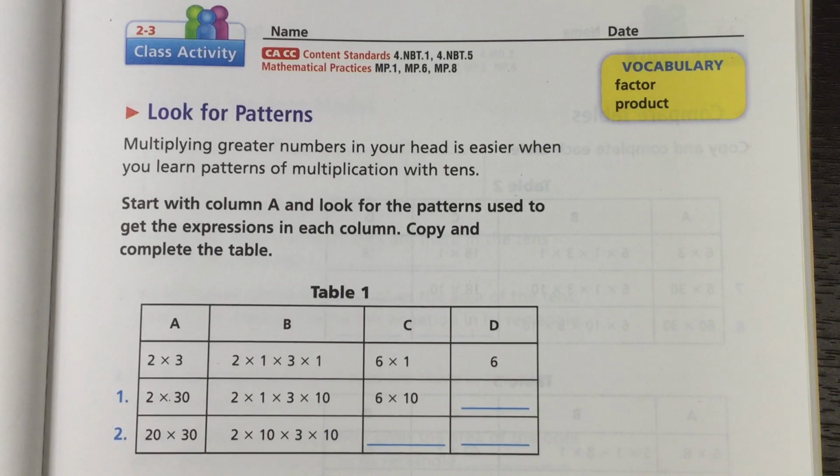Hi, fourth grade. Here we are, lesson 3 of unit 2, and I'm on page 49 of my SAB.